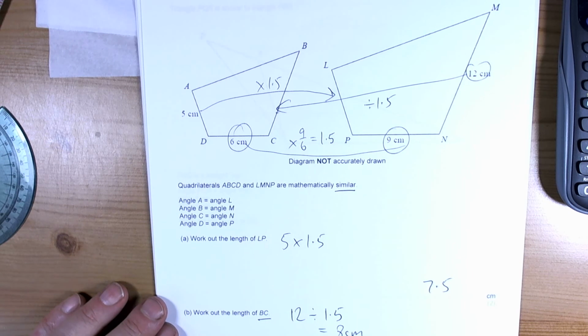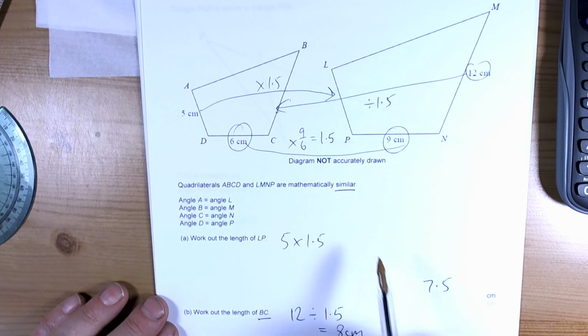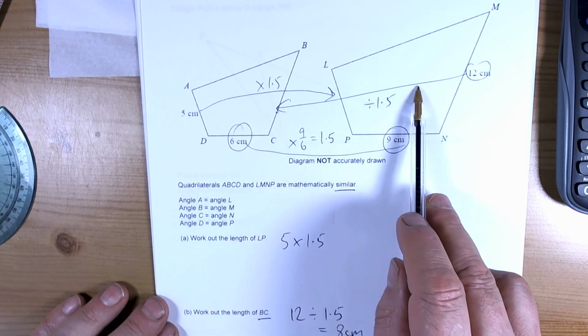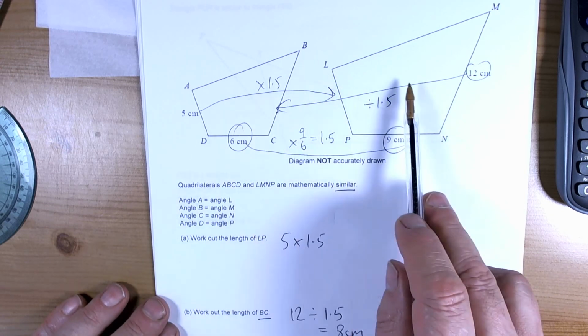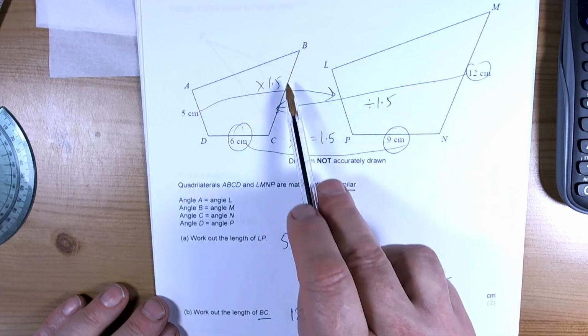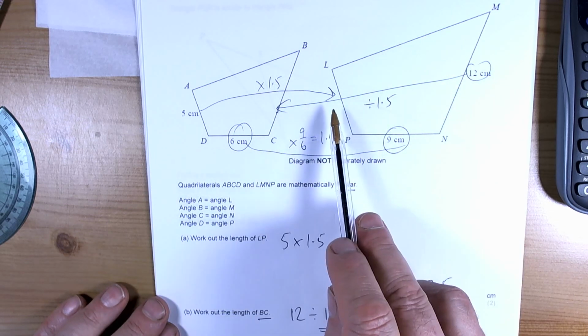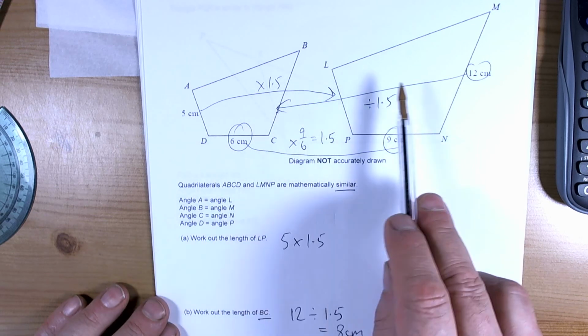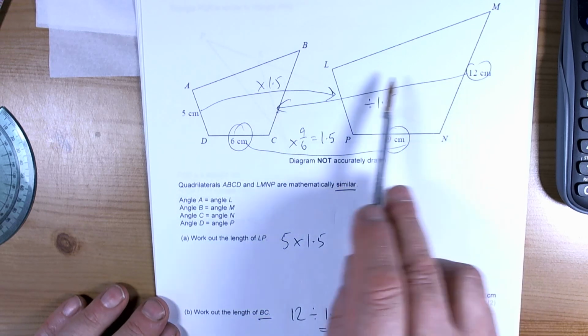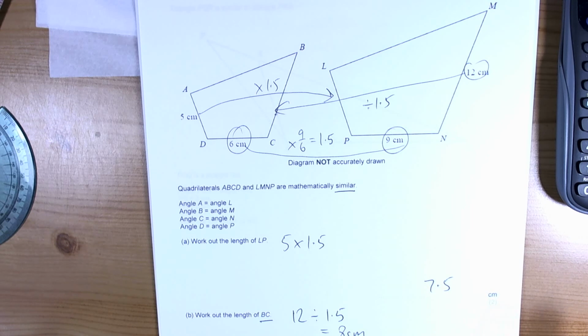Okay, so basically we've recognised that similar shapes have an enlargement going on, and because it's an enlargement of all the lengths, the angles remain the same, of course, remember, so the angles don't change, just the size of the lengths. And we find the scale factor, and from the small shape to the big shape we multiply it, and if we go from the big to the small we divide by it.